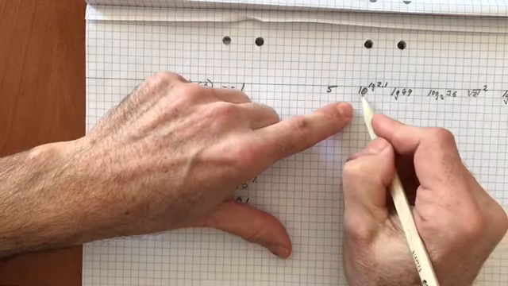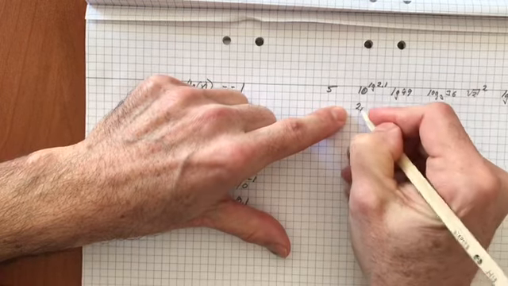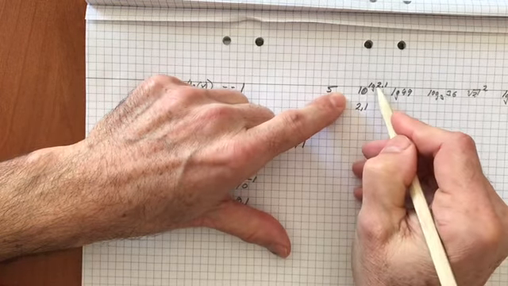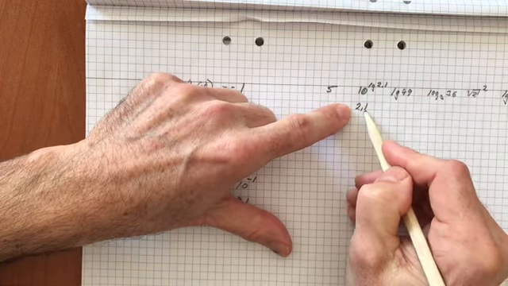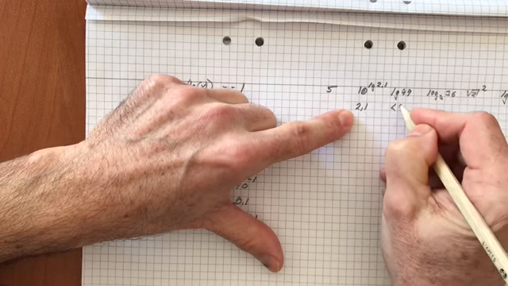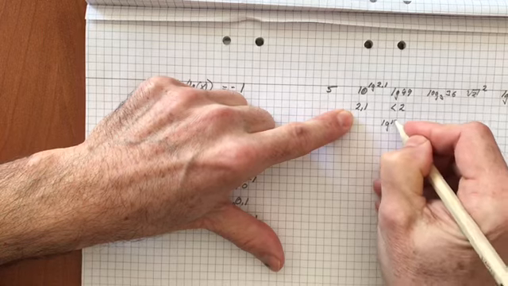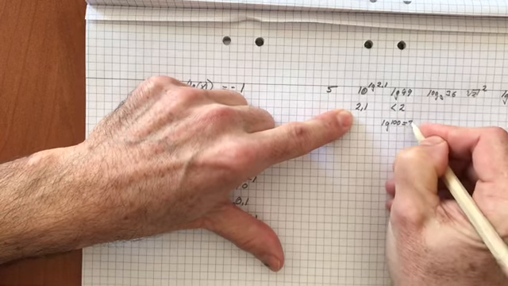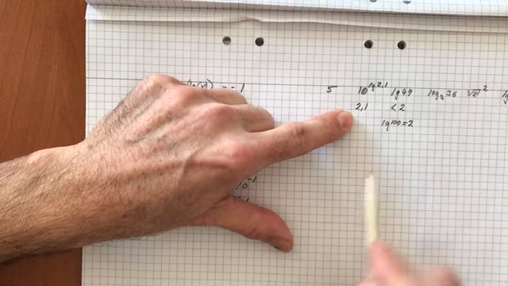Well, let's start with this. This is the same as 2.1. Log 2.1, and we take it in the exponent with the base 10. Therefore, it's 2.1. This is a little bit smaller than 2. I know that because log 100 is equal to 2, because 10 to the power of 2 is 100.